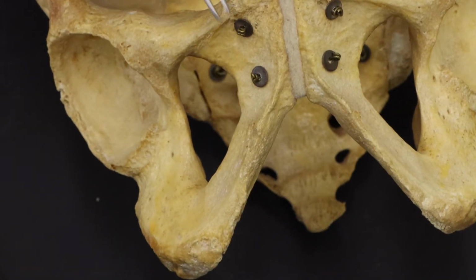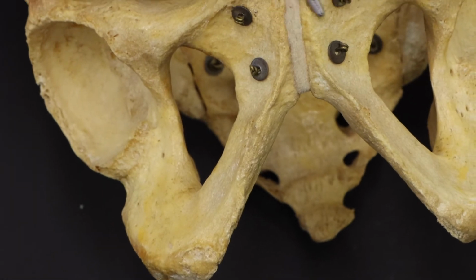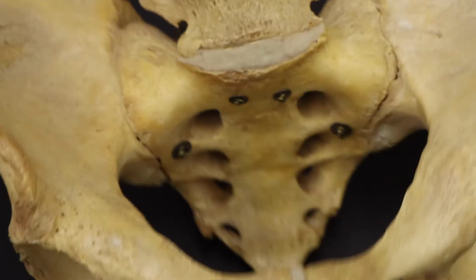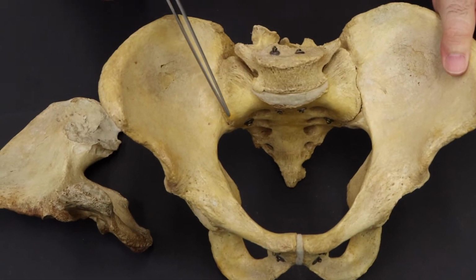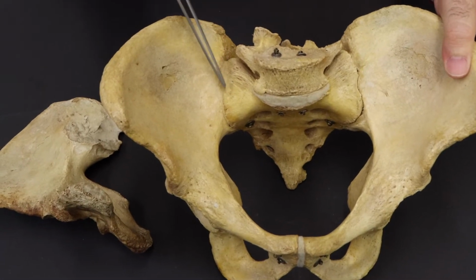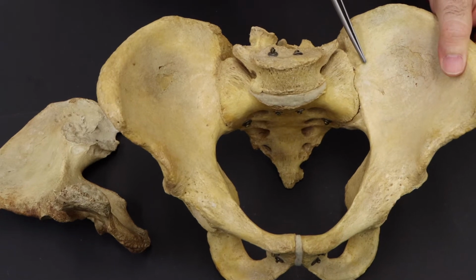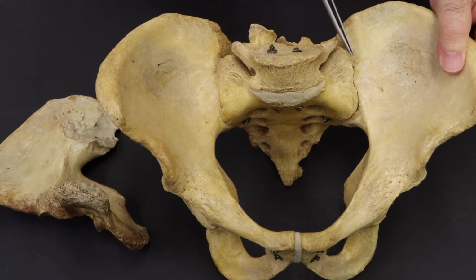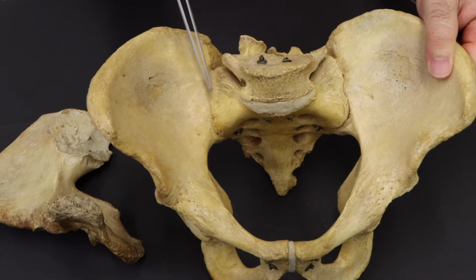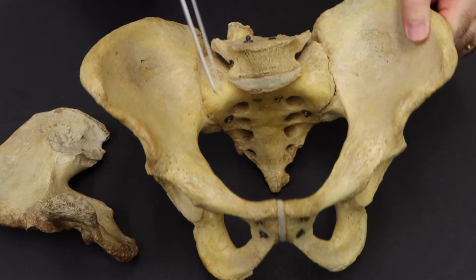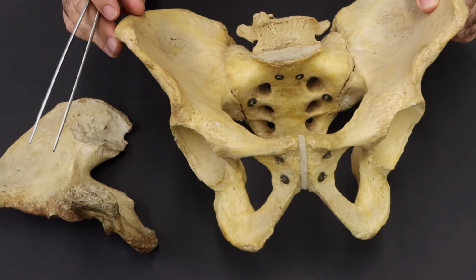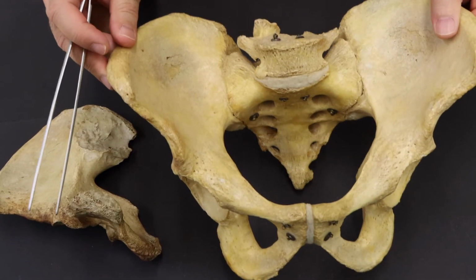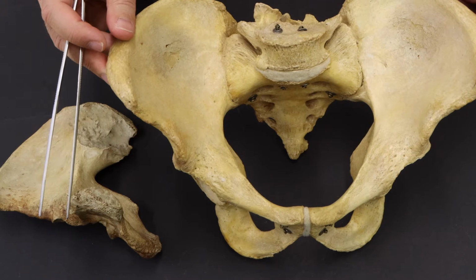So anteriorly, it's two pubic bones joining together, and posteriorly, the auricular surface of the ileum is joining with the sacrum on one side and the other side, as well as the sacroiliac joint posteriorly and pubic symphysis anteriorly, and the whole together they are forming the pelvis.